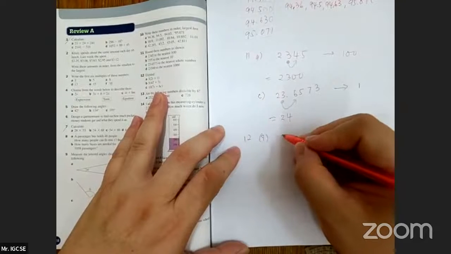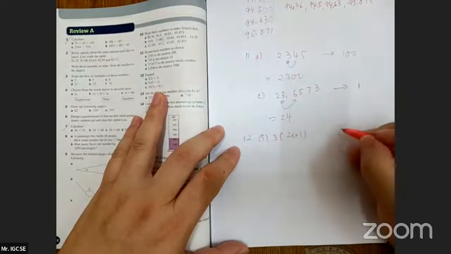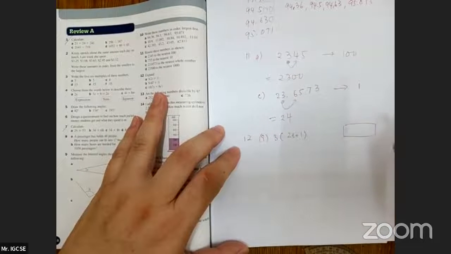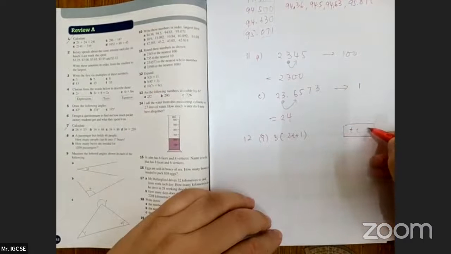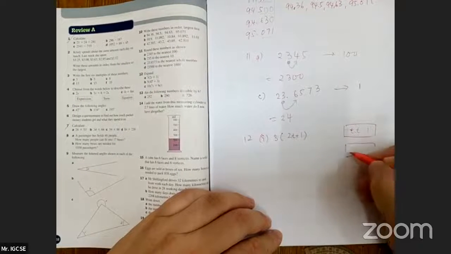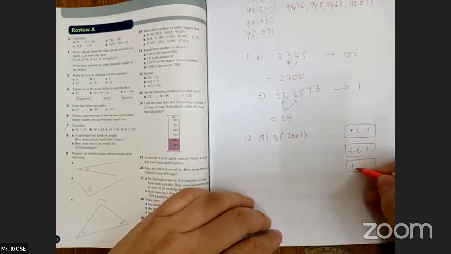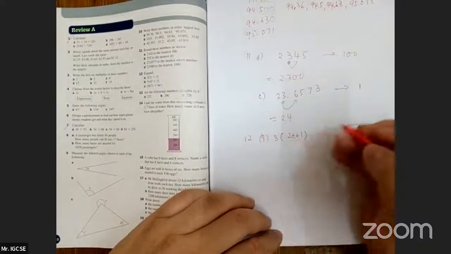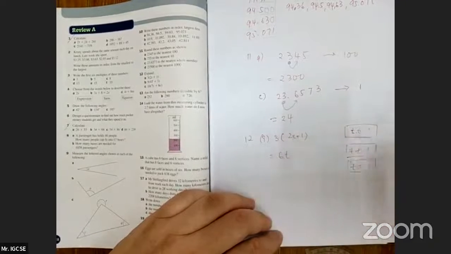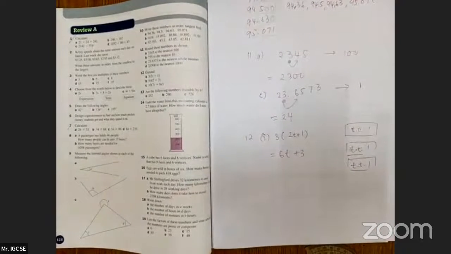When you have 3 set of 2t plus 1, it means that I have 3 boxes. I buy 3 boxes. So in each one, I have 2t and 1. So I have 2t and 1. So I have 2t and 1. So I have 3 times 2, so I have 6t, and then 1, 2, 3. So I have 3. Can you see?